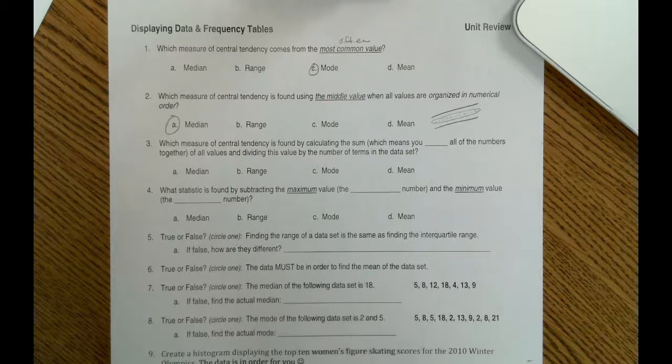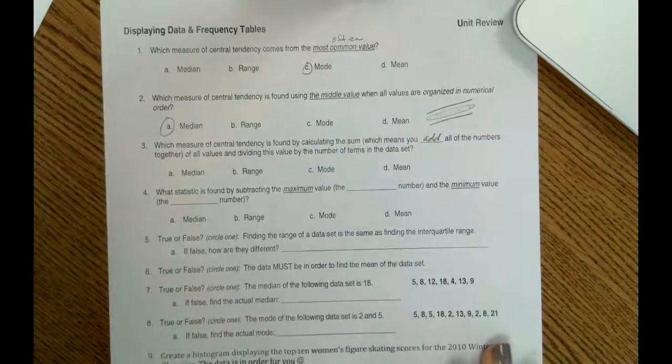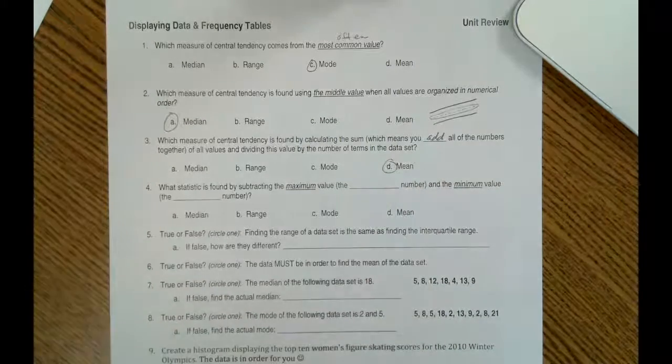All right, number 3, which measure of central tendency is found by calculating the sum? Which means you add all of the numbers together of all the values and dividing this value by the number of terms in that data set. This is the average, right? This is the average or the mean.